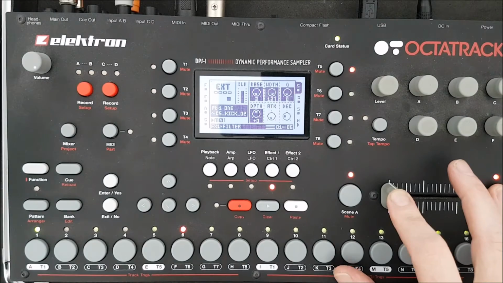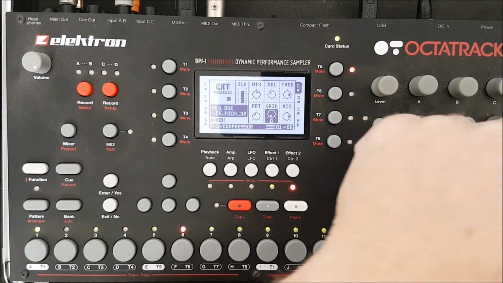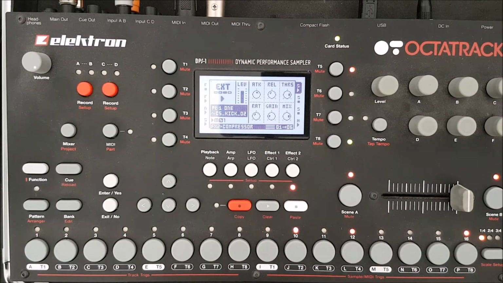So now it should have no filtering, and I'll turn the compressor down, and it should have no compression when I go like this. So it's pretty weak, right?